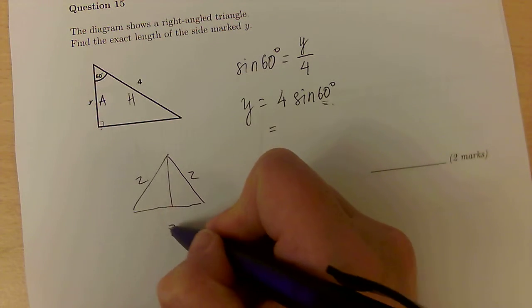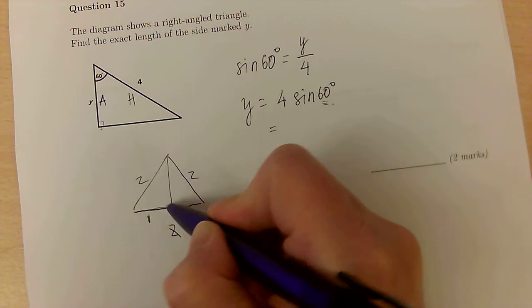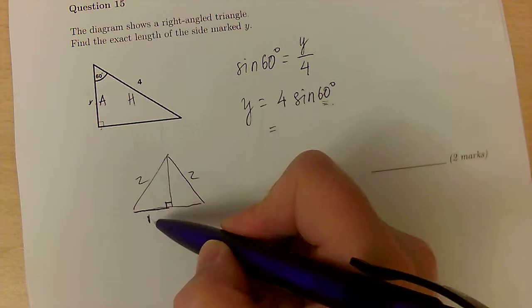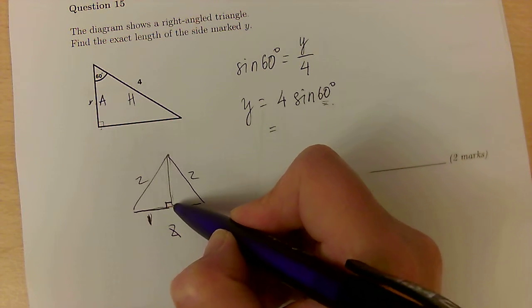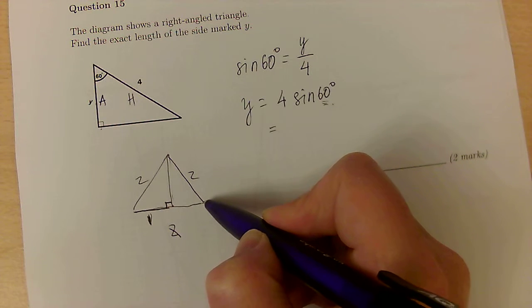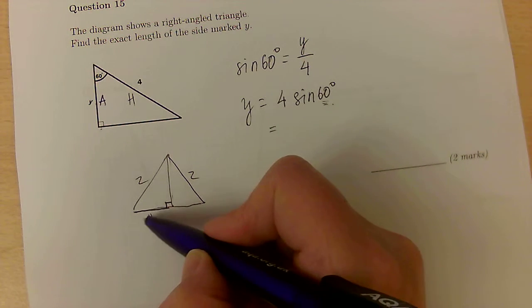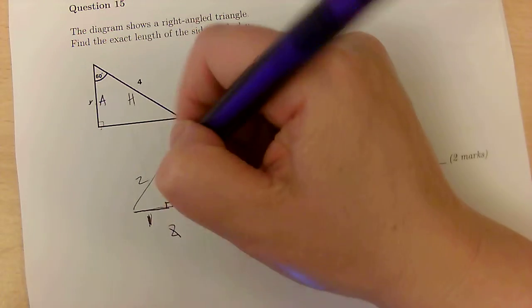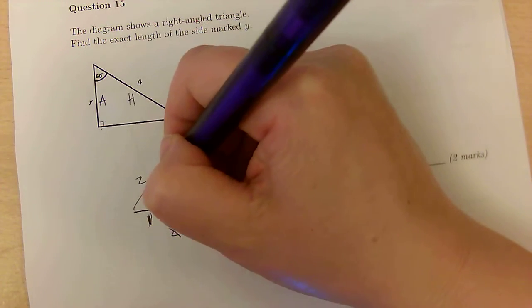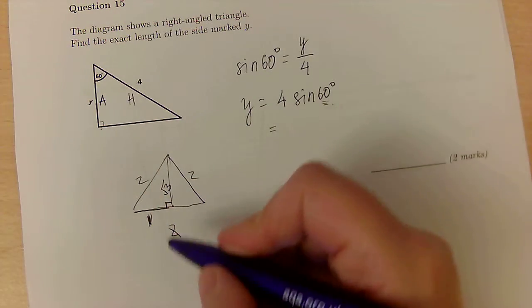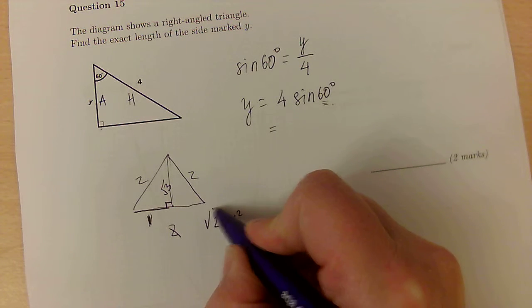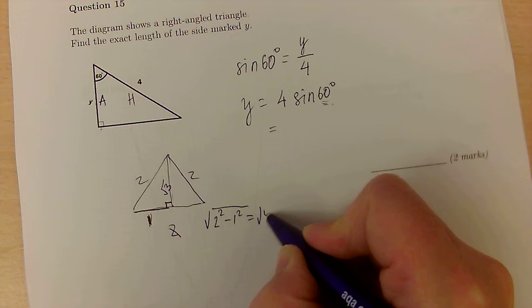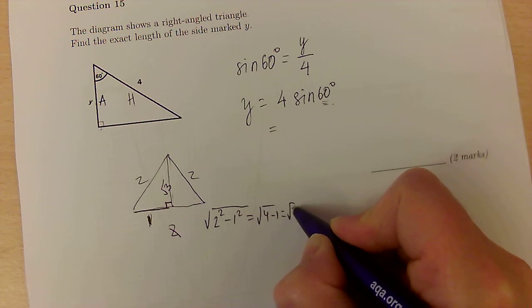When you draw the perpendicular height and you consider this right angle, this side will be 1, because the perpendicular height will split this side into 2 equal parts. Then we'll find, using Pythagoras, that this height is going to be square root of 3. Why? Because 2 squared minus 1 squared is 4 minus 1, which is square root of 3, right?